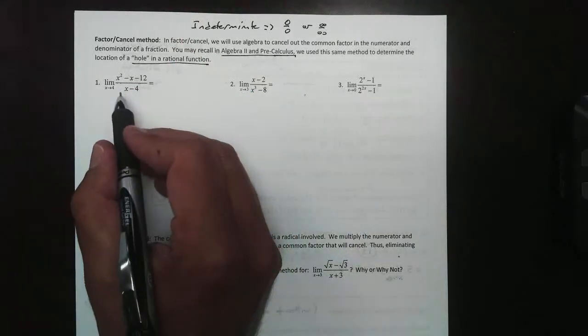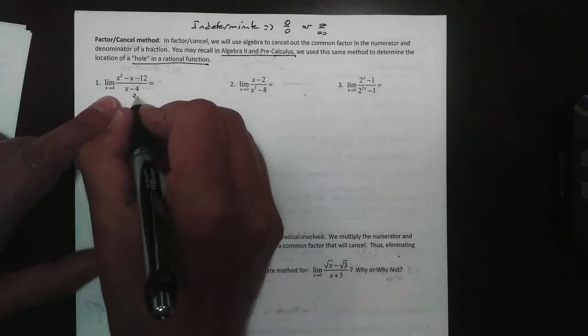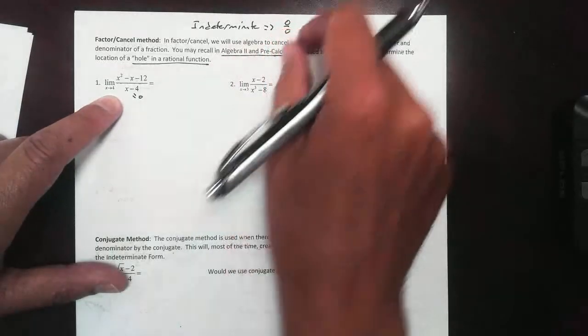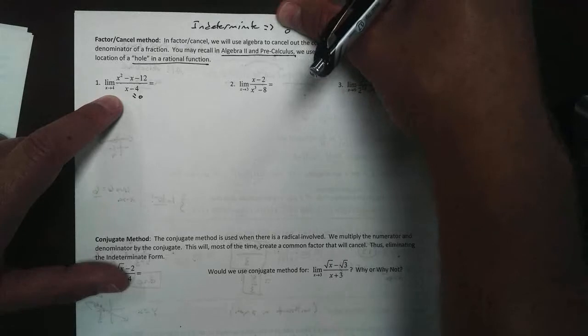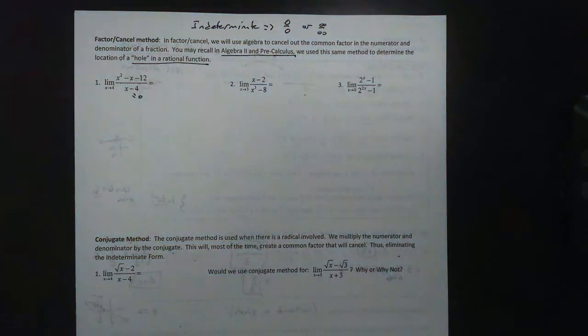So the first thing we're going to do is try to plug in 4. Now if I plug 4 in the bottom here, I get 0. But you've got to be careful. It has to be 0 over 0. Anything over 0 can be undefined. It could be a vertical asymptote. We specifically need 0 over 0. If we don't get one of those, then it's a different method. We'll talk about that later.